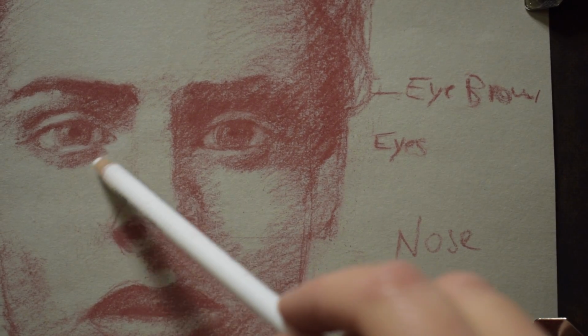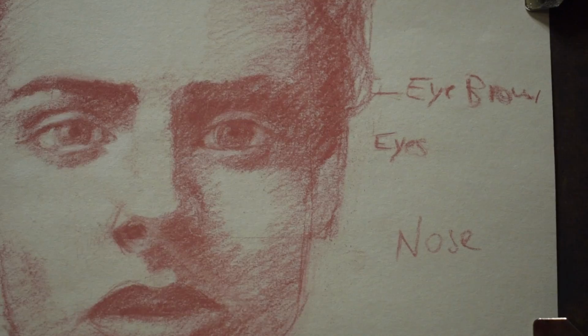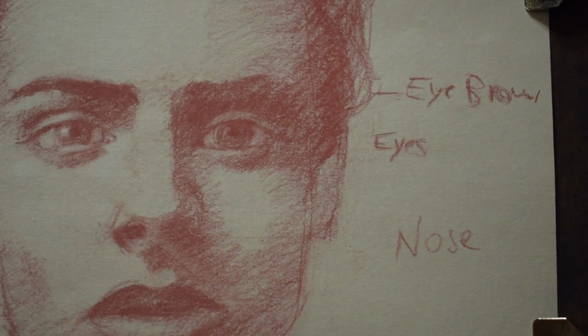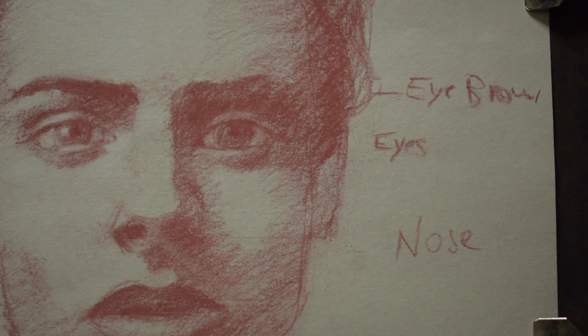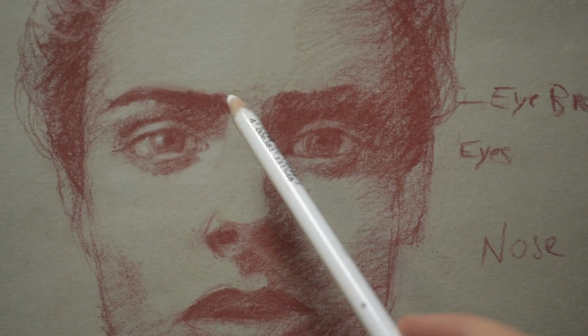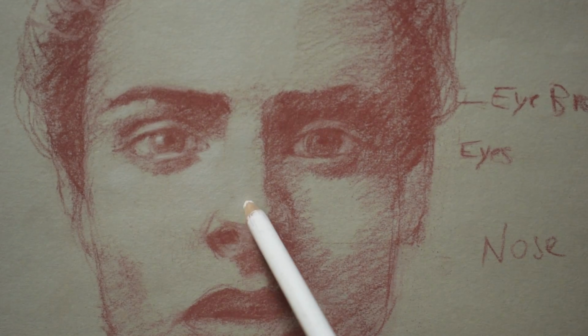Again, you're looking for any area where there is light striking. It should be significant light. And you still want the gray of the paper to act as a value too. You don't want to lose the gray of the paper. You don't want it to look all white, all red, no gray. You want that gray to show through. It'll save you more effort too. So that paper has a purpose, that gray paper.